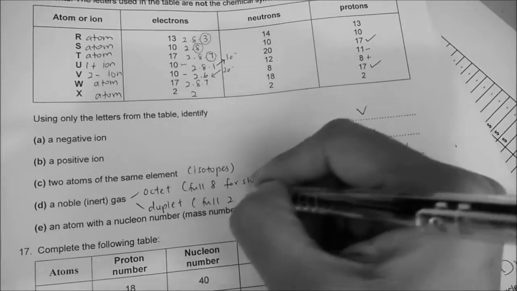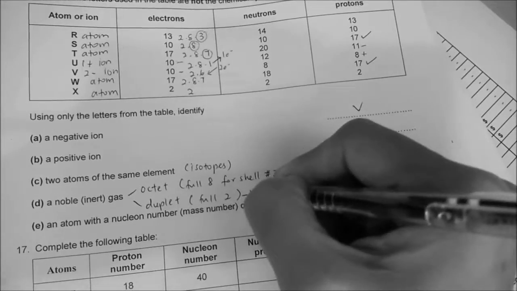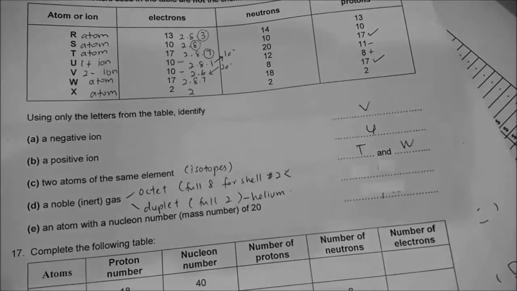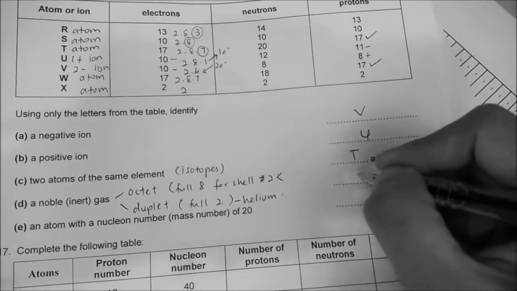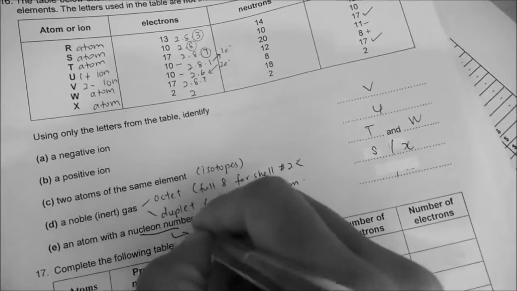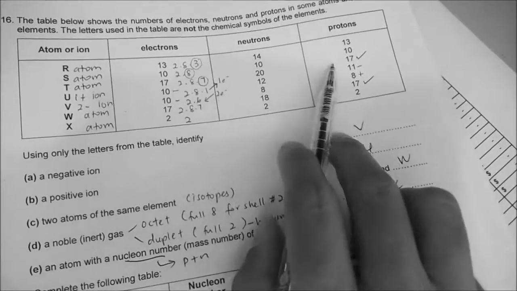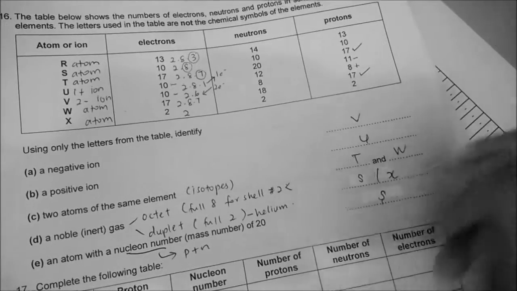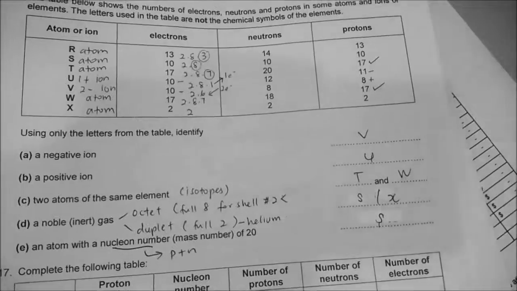Full 2, this is for full 2. This is usually when we are talking about helium, right? So for this one, the answer would be S or X. Nucleon number, nucleon basically means proton plus neutron. So if you total up proton plus neutron, S is the one with 20 nucleons.